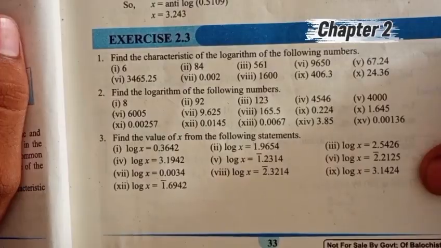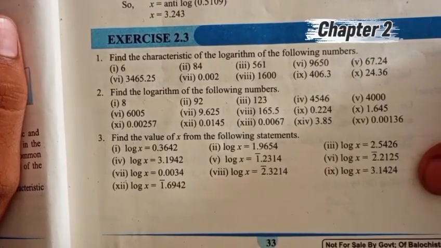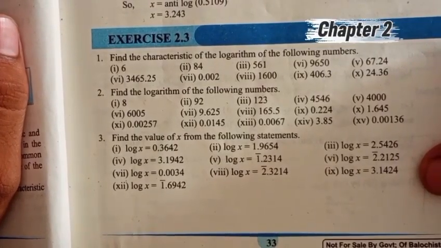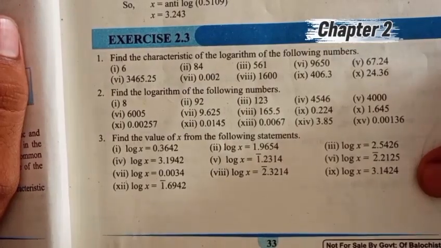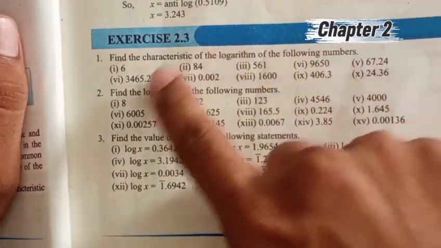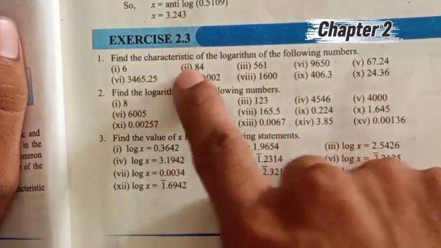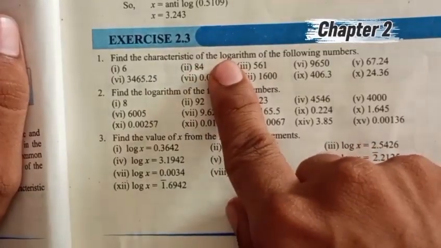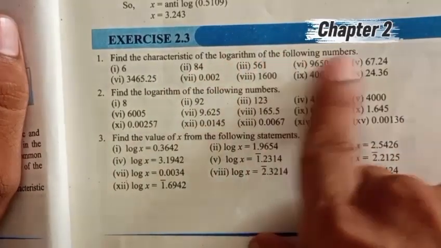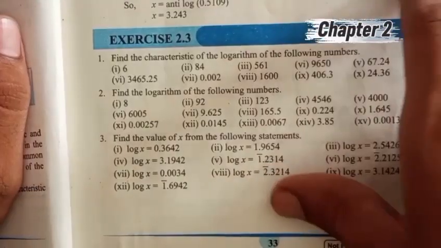So today I am going to teach you exercise 2.3 of class 9th mathematics. Exercise 2.3, question number 1 is: find the characteristics of the logarithm of the following. So there are some terms.